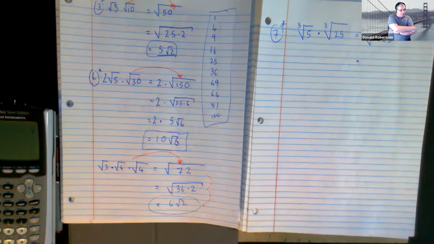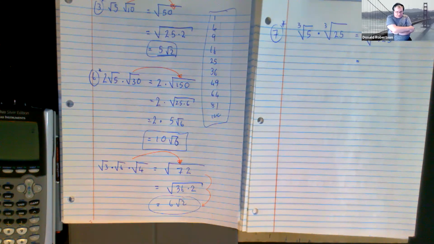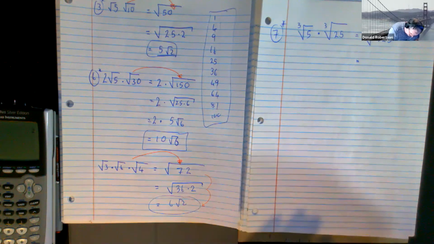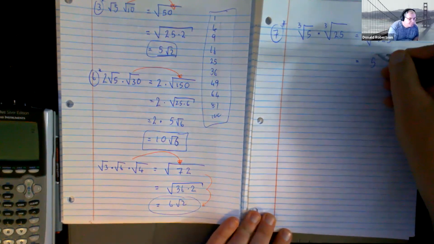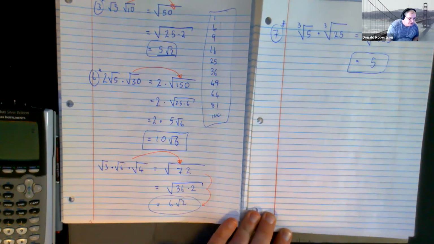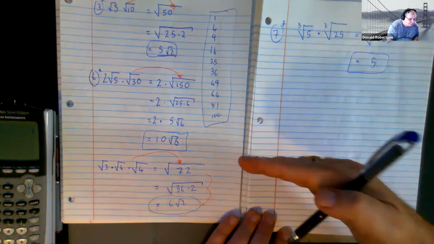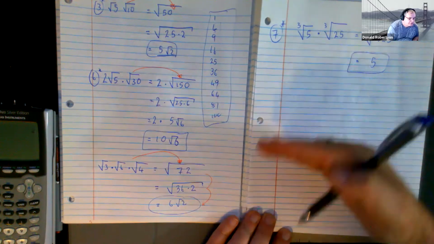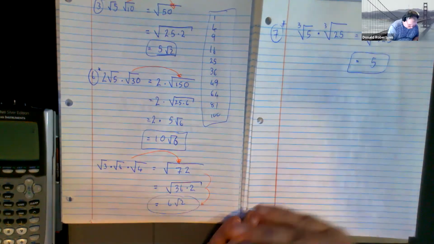Is the cube root of 125 a nice number? Is it, you know, like the square root of 49 or the square root of 100? They come out really nice. Can you think of what that nice number might be? What the cube root is? Unless you finished. 5 times 5 times 5 gets you 125. So the cube root of 125 is 5.